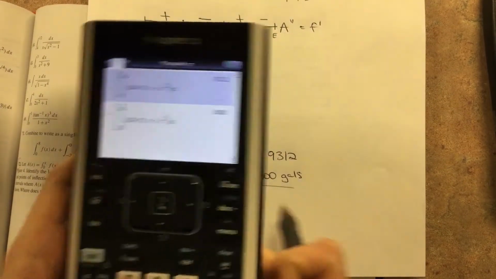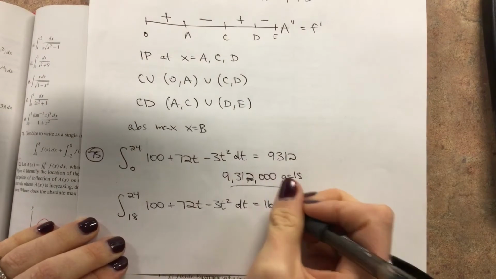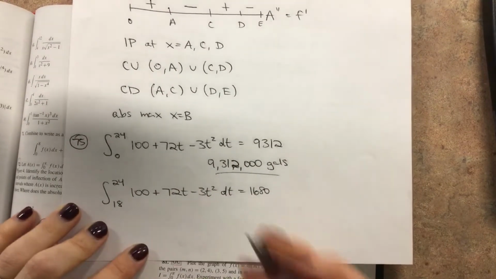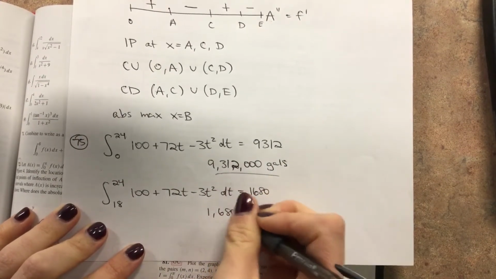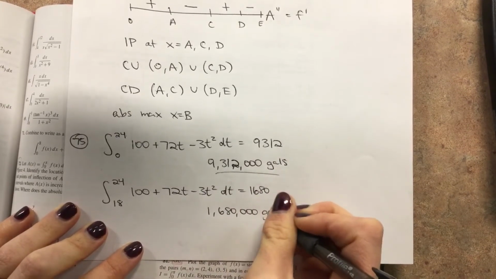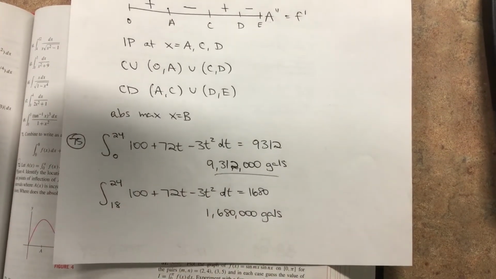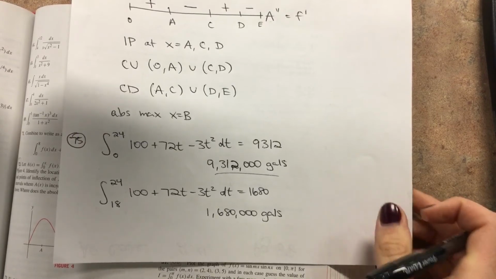And we get 1,680. So the actual integral itself is 1,680, but remember, the units were supposed to be in thousands of gallons. All right, so those will be your 2 separate answers for number 75. You guys will have one just like that.